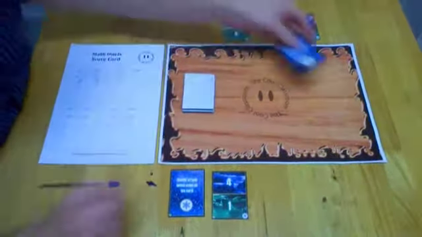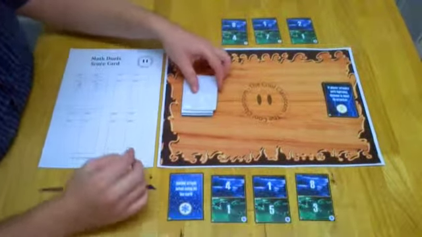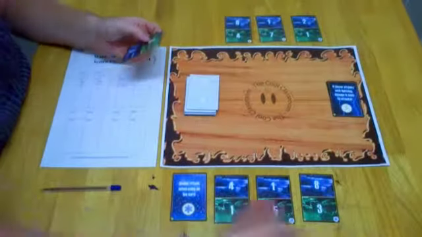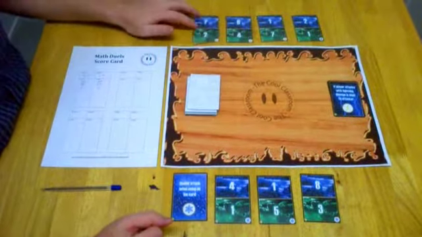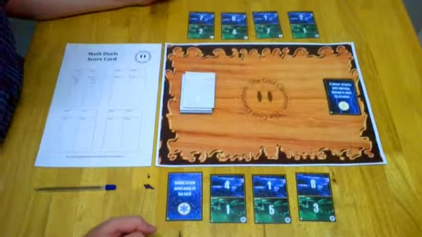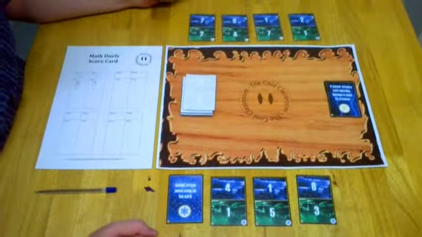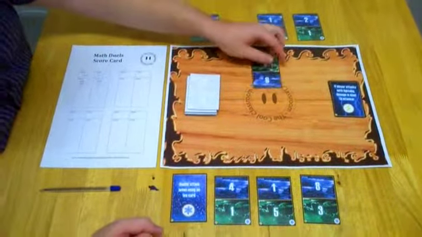Jill attacked, so she collects her cards, replacing it back to 4. So in this case, she had to collect 2. Jack taking 1 card, so they're both back on 4. Now it's Jack's turn to attack. So Jack's best card to attack is this 8. Jill's best defense is going to be this 5.